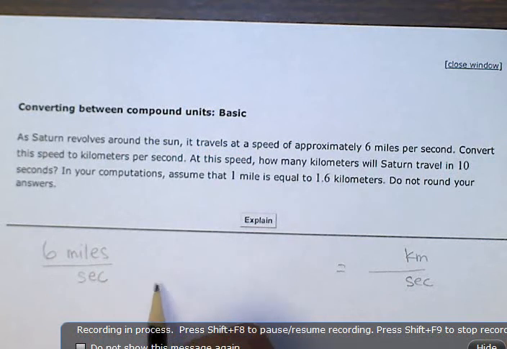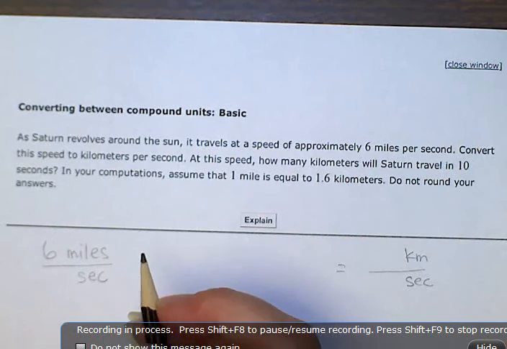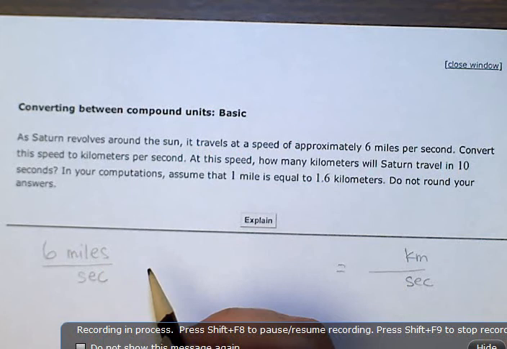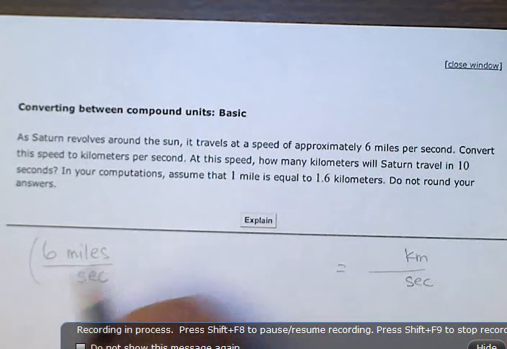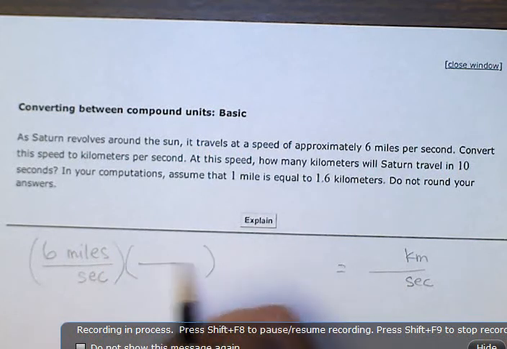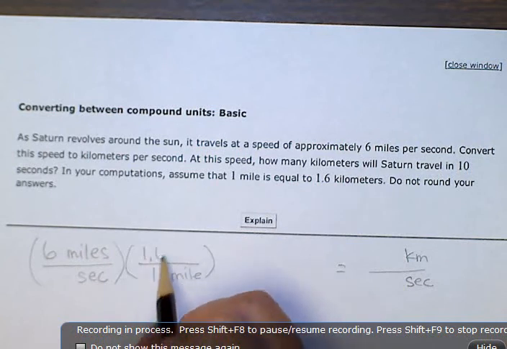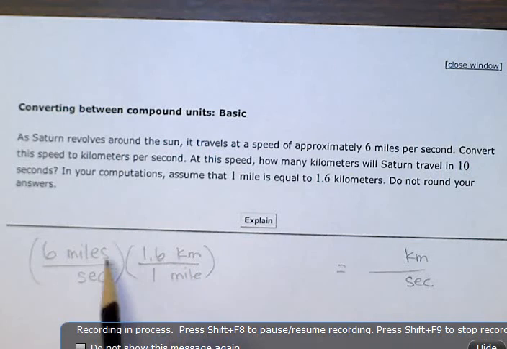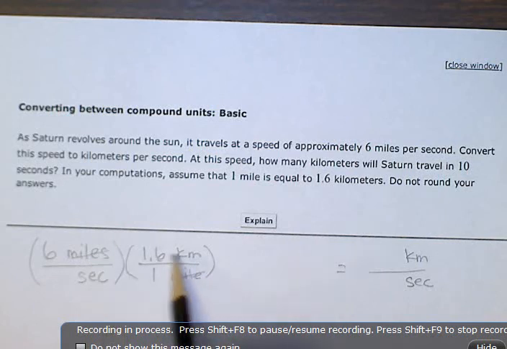So we want to switch and use the converting units, or the ratio of 1 mile equals 1.6 kilometers. We'll see how the miles on the top and on the bottom help us reduce that unit and get rid of miles, so that we end up with kilometers on the top and seconds on the bottom. Just what we want in our answer.